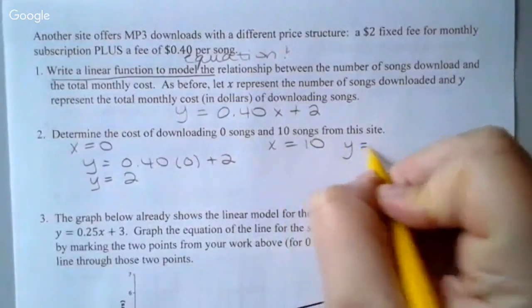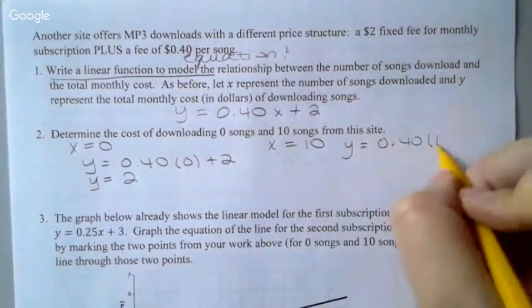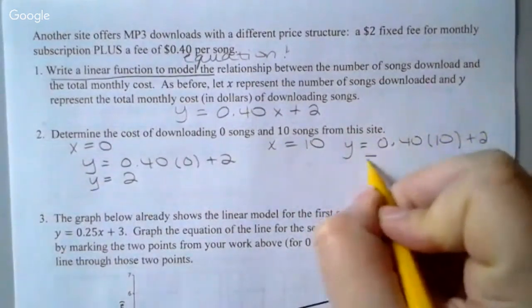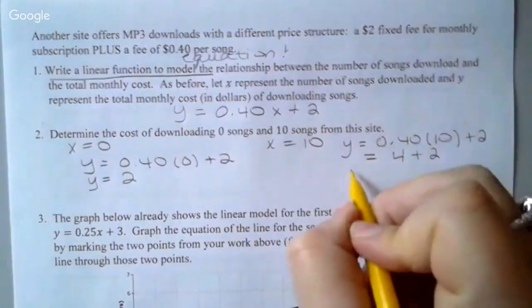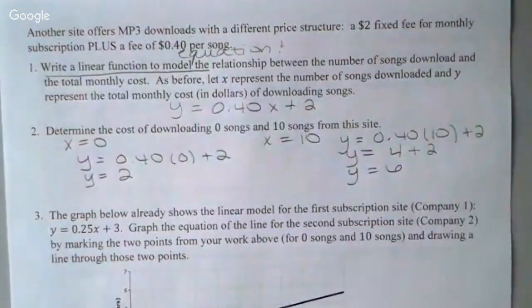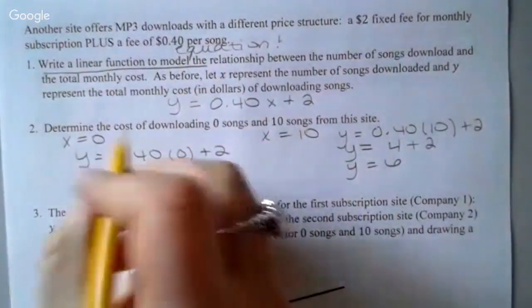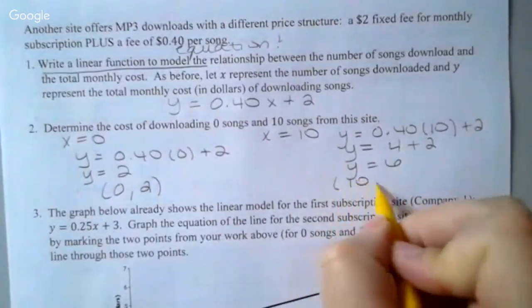Here we've got Y is equal to 0.40 times 10 plus 2. So this would be 4 plus 2, which is Y equals 6. So what you've just gotten is 2 points. This coordinate is (0, 2). This coordinate is (10, 6).